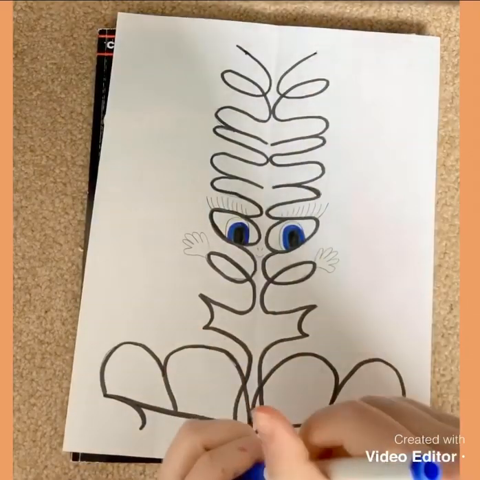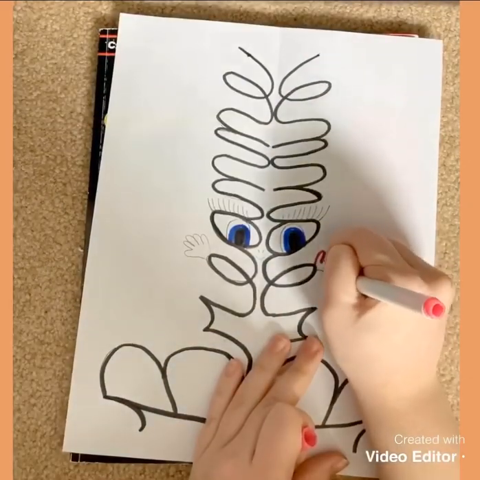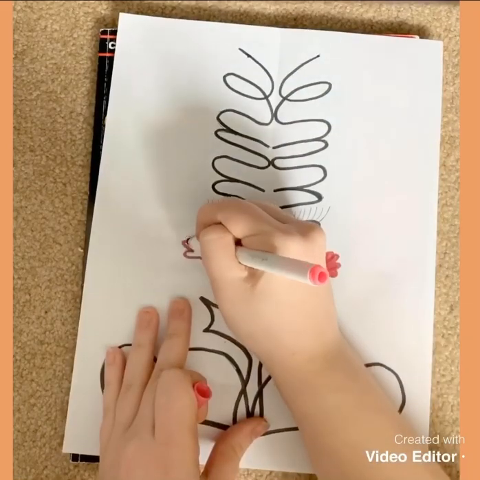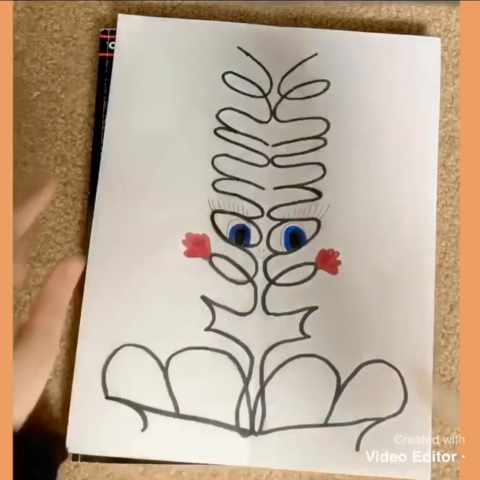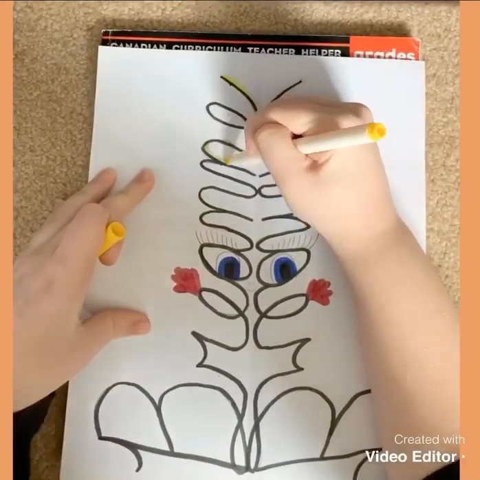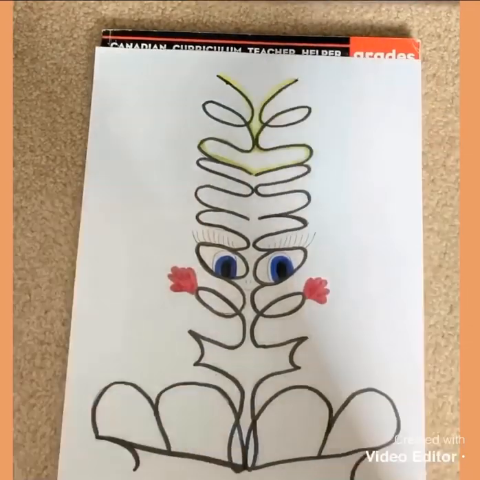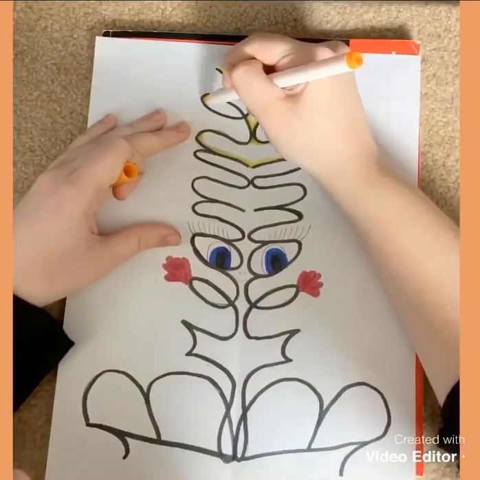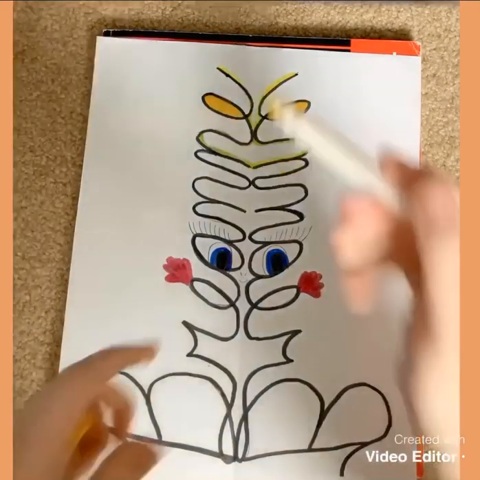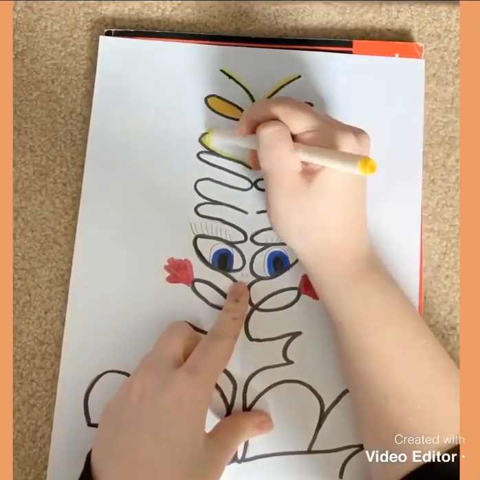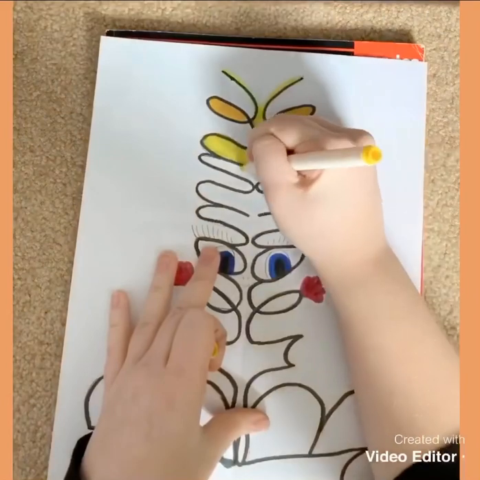I have blue eyes, so that's why I picked blue. So I'm starting up here with the blonde hair that I had foreseen. I wanted to add some darker blondes in the other curved lines to add some definition.